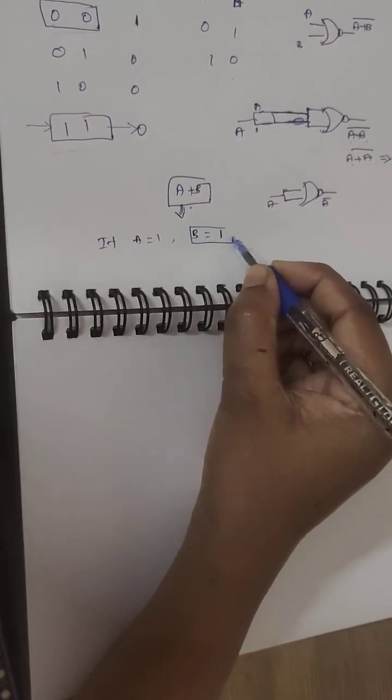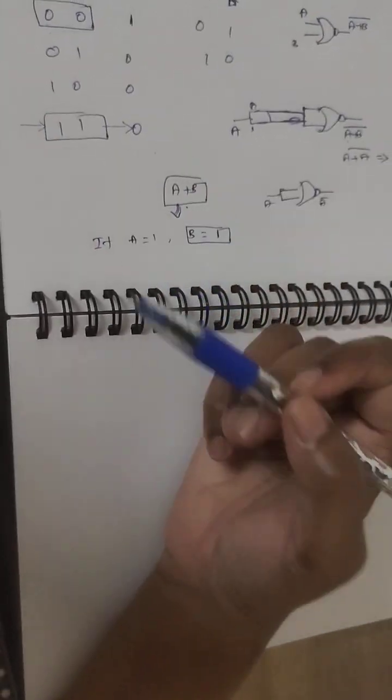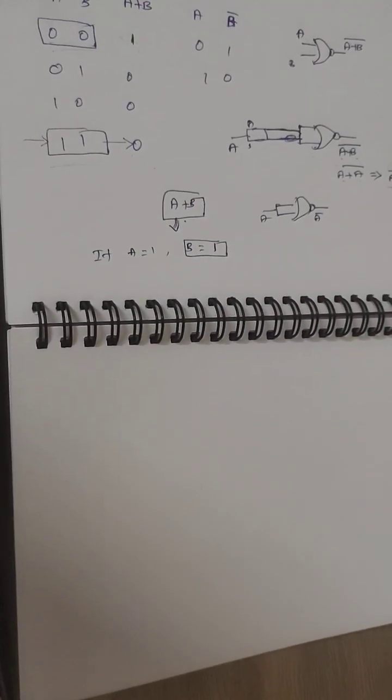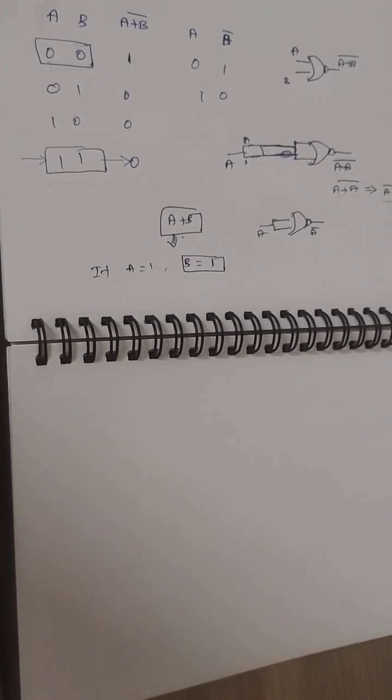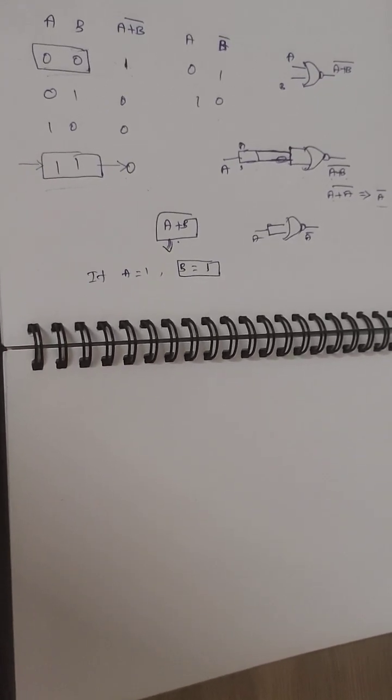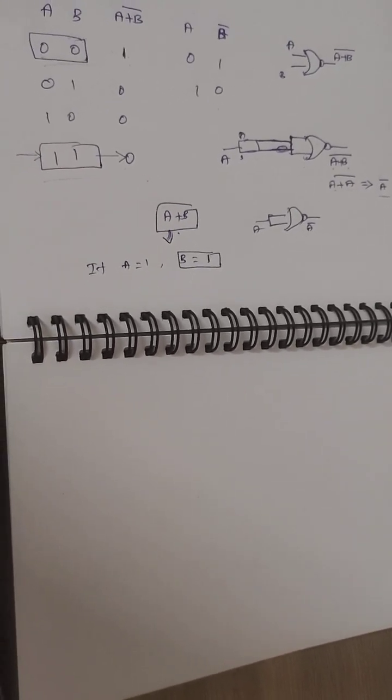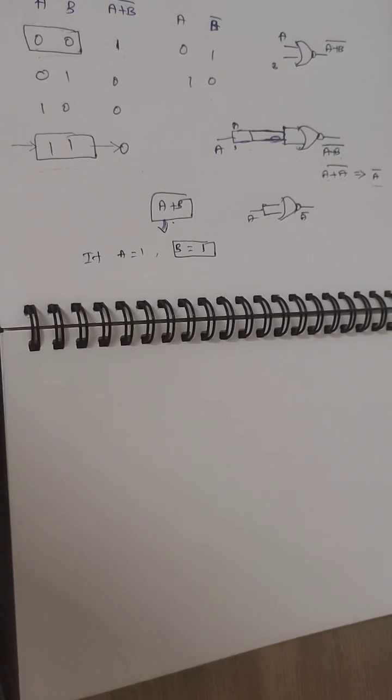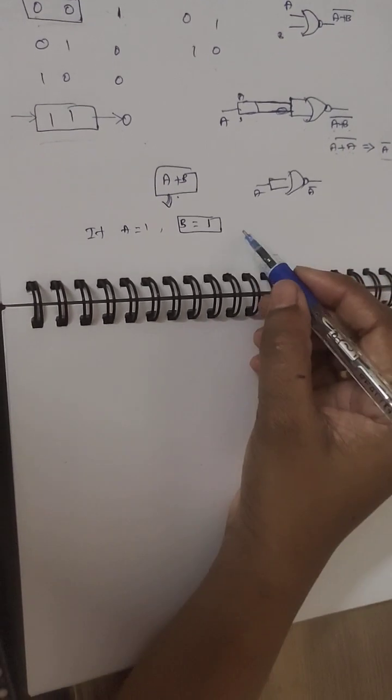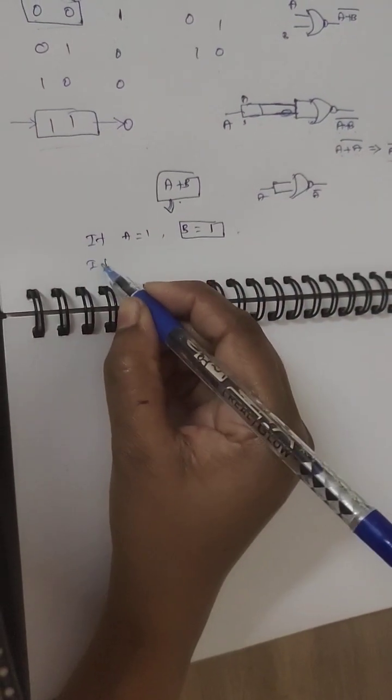It won't depend on the other input, because as we already discussed, for the OR gate, if any one of the inputs is 1, the output will be 1. It won't even look at the second input. If one input is 1, it makes the output high, independent of the second input. Okay, another scenario we'll look into.